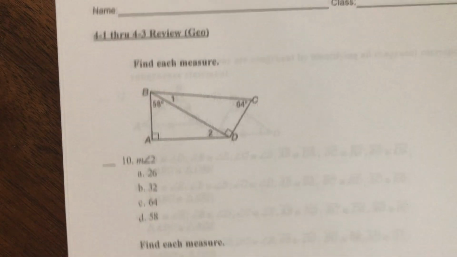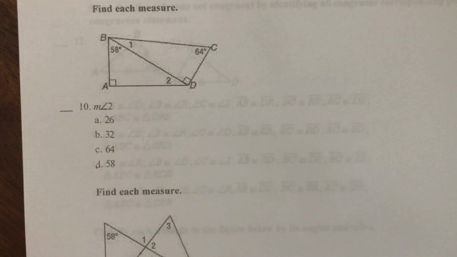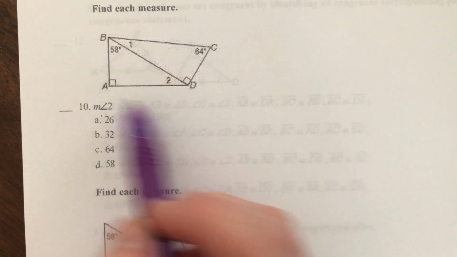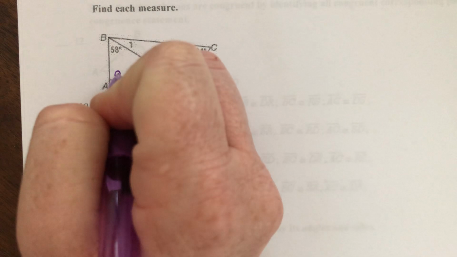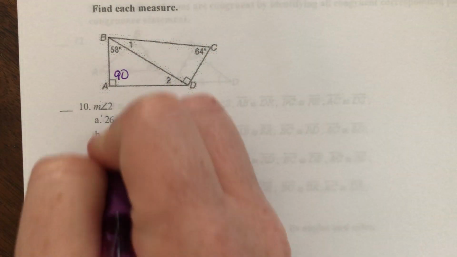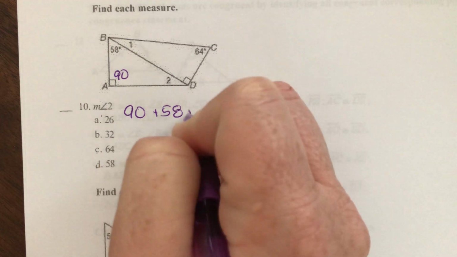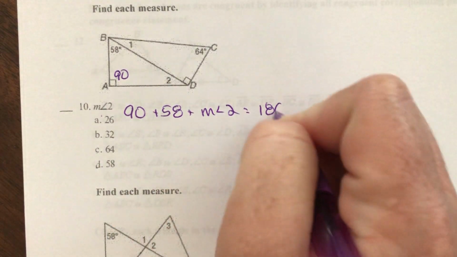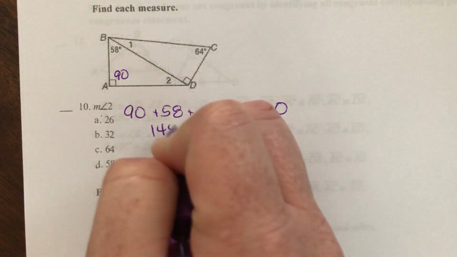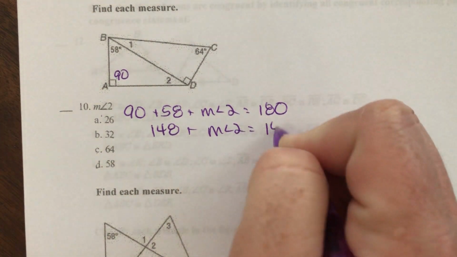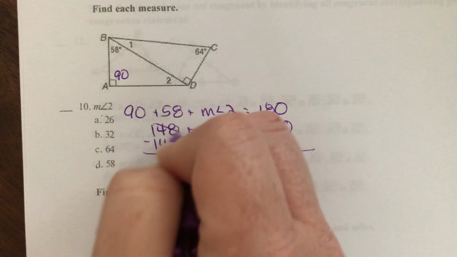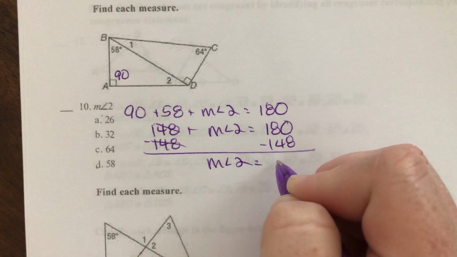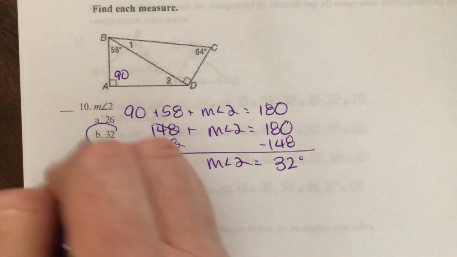Now we're on number 10. So we got this one and 5 more. Find each measure of angle 2. So we've already looked at this figure one time. I meant to put all these together that were based off the same figure and I didn't. But measure of angle 2. This one's easy because we know this angle is 90. And we know all 3 add up to 180. So 90 plus 58 plus angle 2 add up to 180. 90 and 58 is 148. Get rid of that 148 to get measure of angle 2 all by itself. And the measure of angle 2 equals 32 degrees, B.